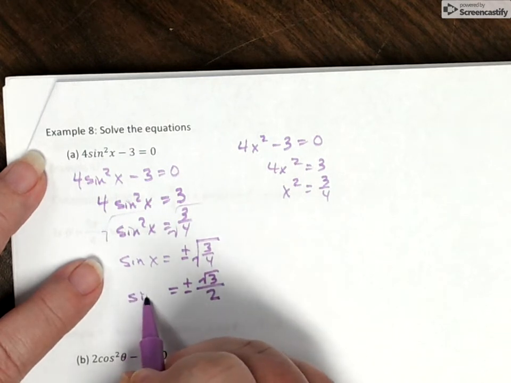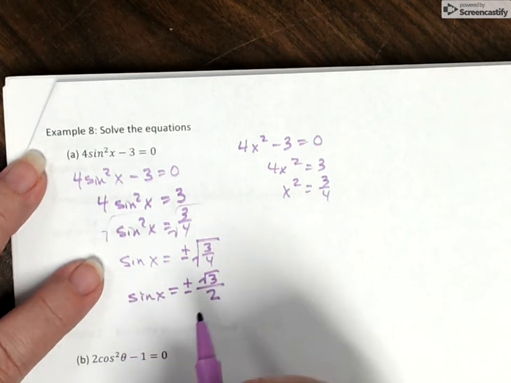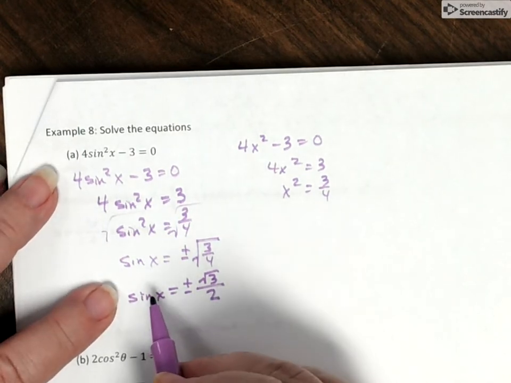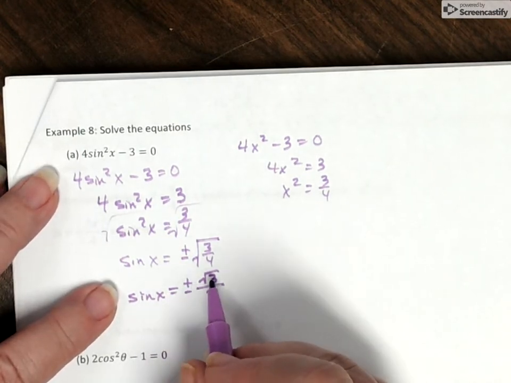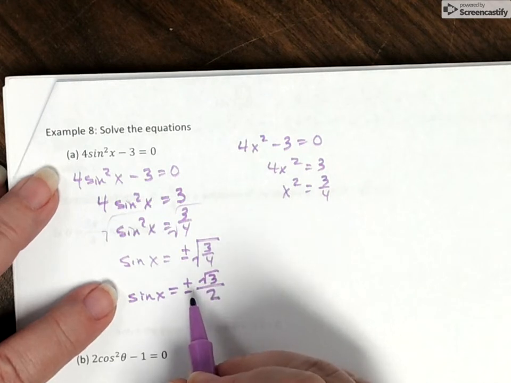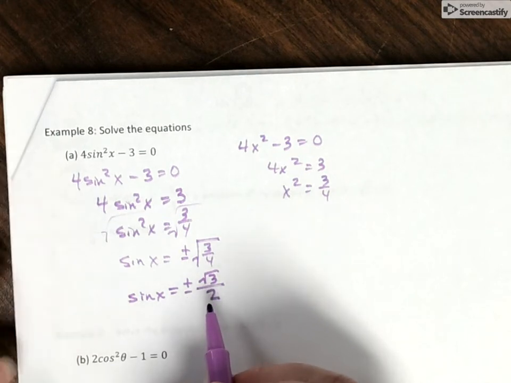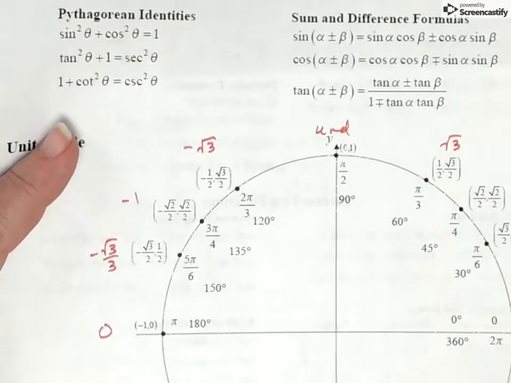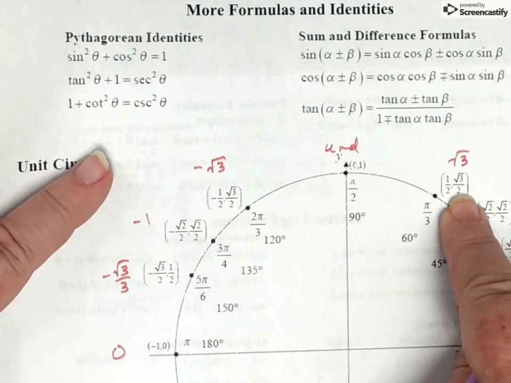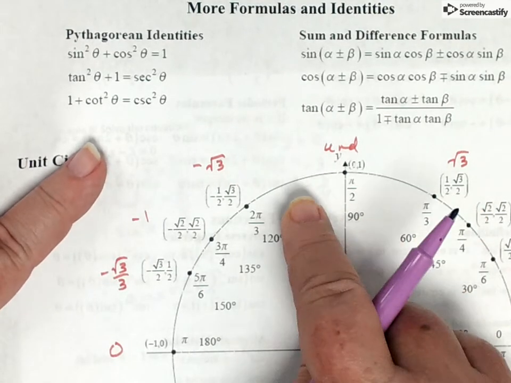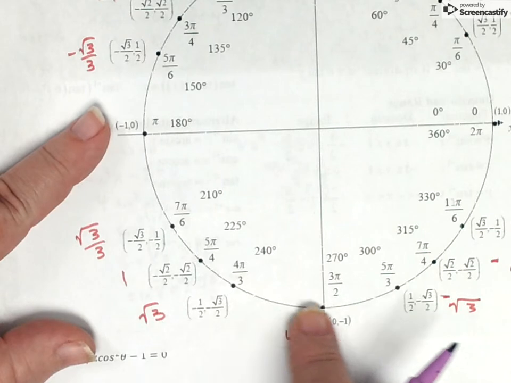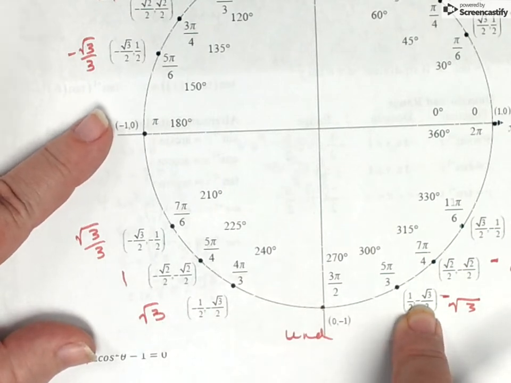So sine of x is equal to plus or minus root 3 over 2. So where on the unit circle is the sine of x equal either a positive root 3 over 2 or a negative root 3 over 2? Let's look at our unit circle, and you'll see that there are 4 places where the sine value can be either positive root 3 over 2 or negative root 3 over 2. And we have to write all 4 of those down for this problem.